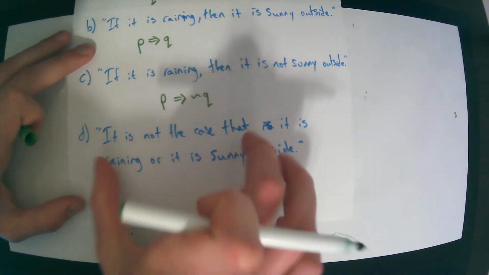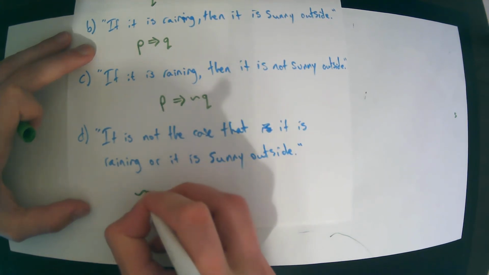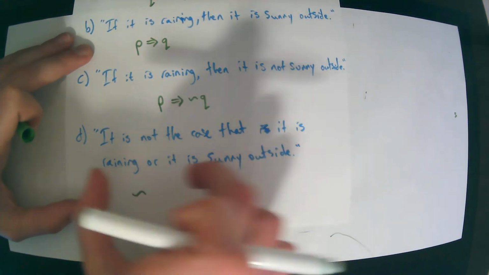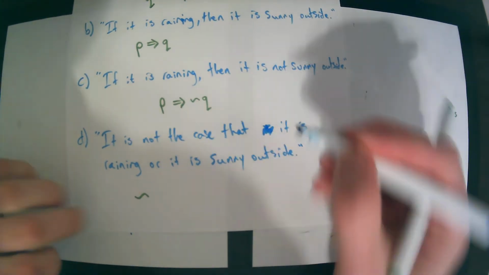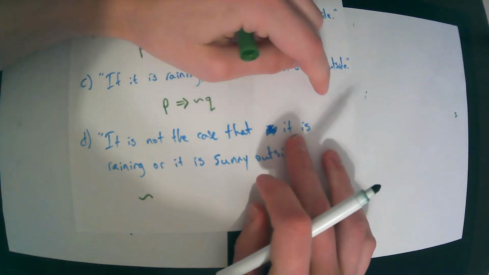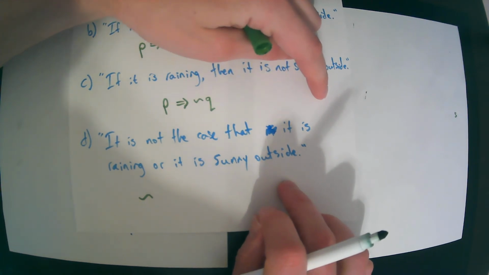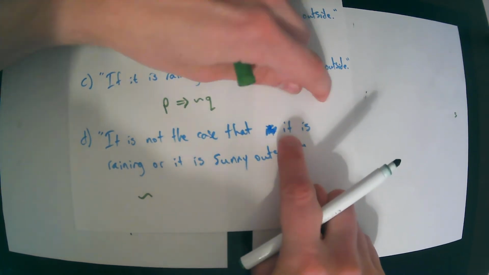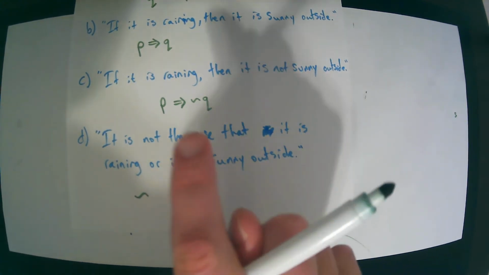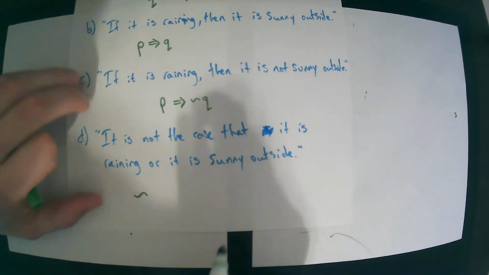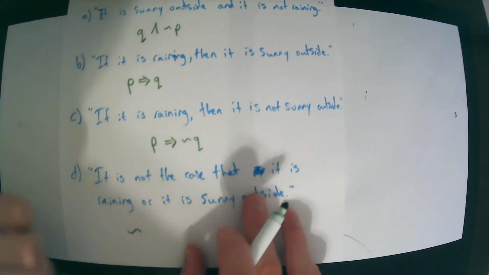So that means we're going to start off with a negation here. And we're going to negate this entire statement. So the rest of the statement, it is raining or it is sunny outside, is going to get negated. So it is raining is P, it is sunny outside is Q, and the or symbol is that letter V, the opposite of the and, right?